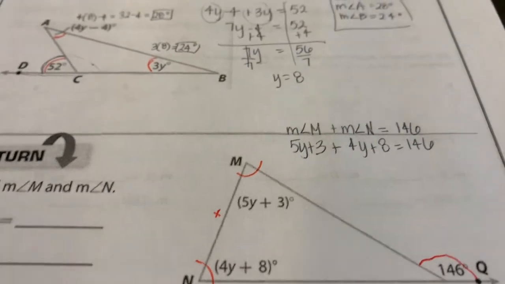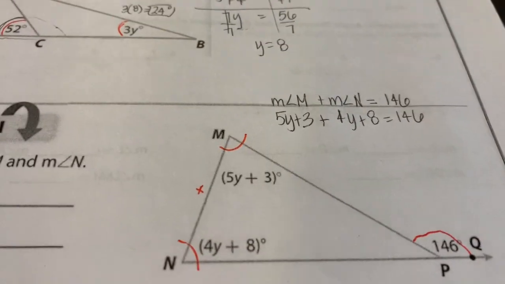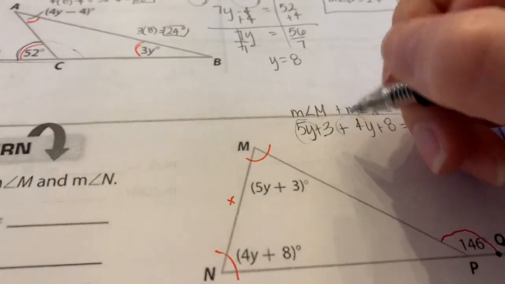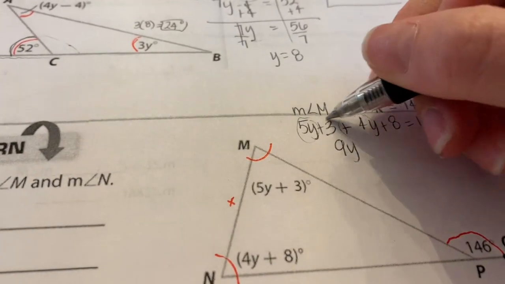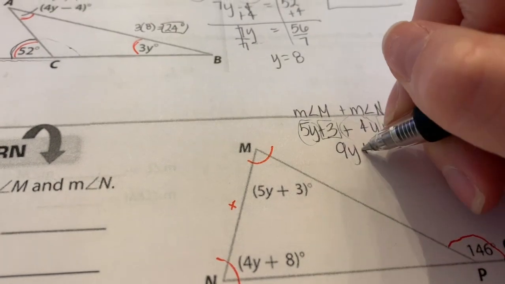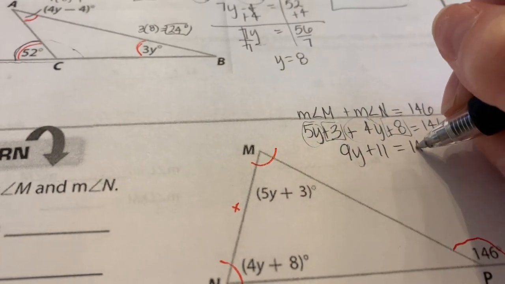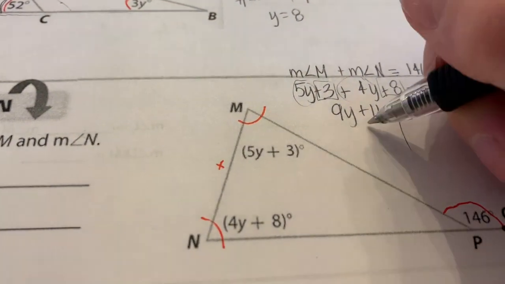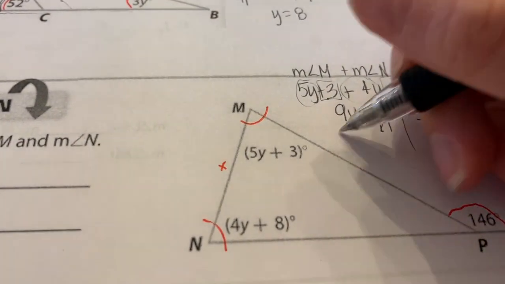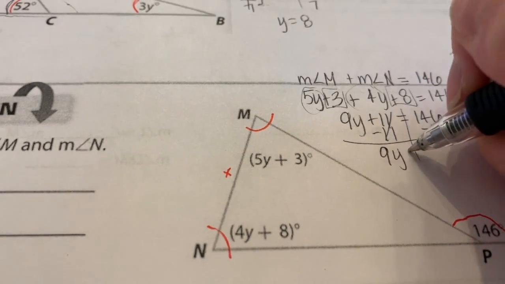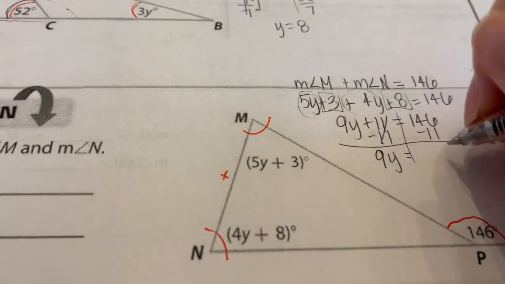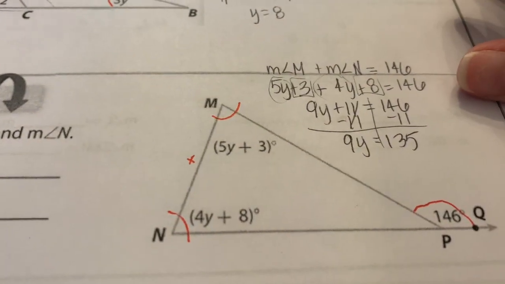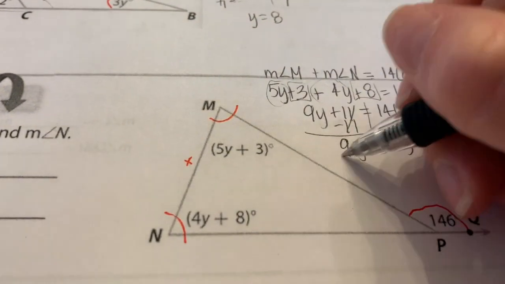And now we can solve. So you just combine your like terms. I have 5y plus 4y, so that's 9y, and then I have 3 plus 8, so that's 11, is equal to 146. And then we just solve the equation like we always do. Subtract 11 from both sides. I have 9y is equal to 135. Divide both sides by 9.